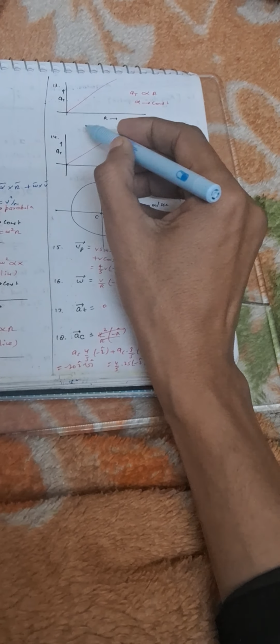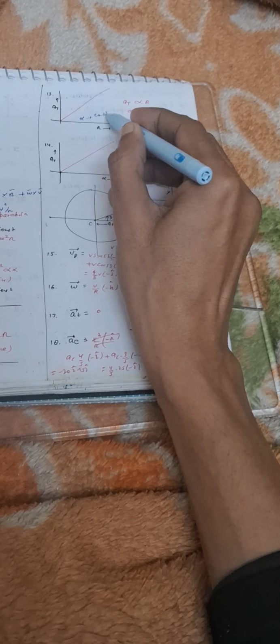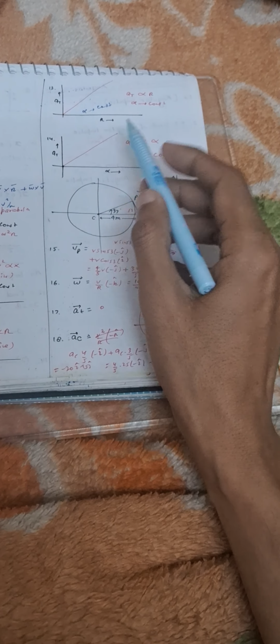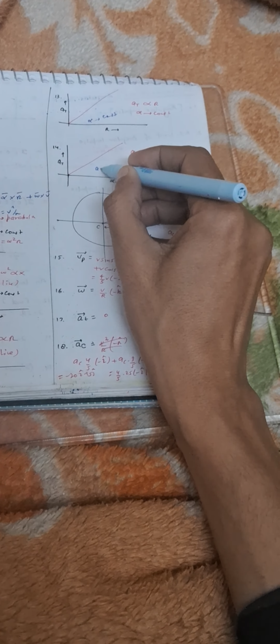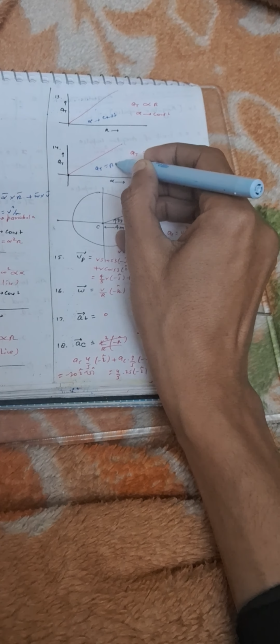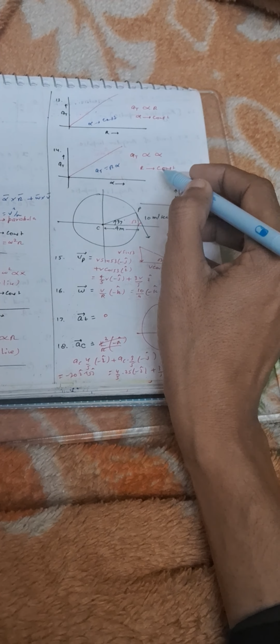Next is the graph between at and r. So we assume here that alpha is constant. So at is equal to alpha r, so the graph again will be a straight line. Next, here also at will be r into alpha. So here alpha is constant, at is proportional to alpha, r is constant, so the graph will again be a straight line.